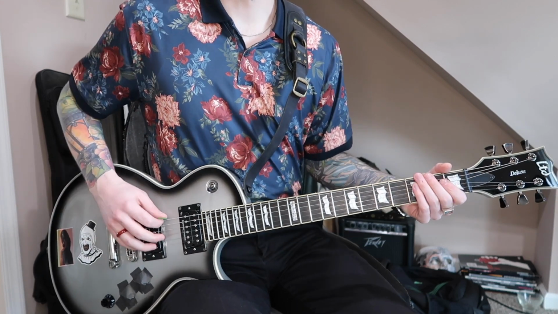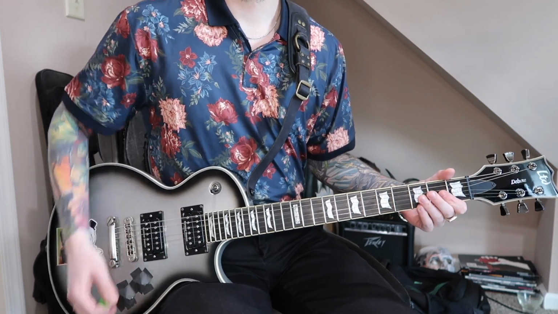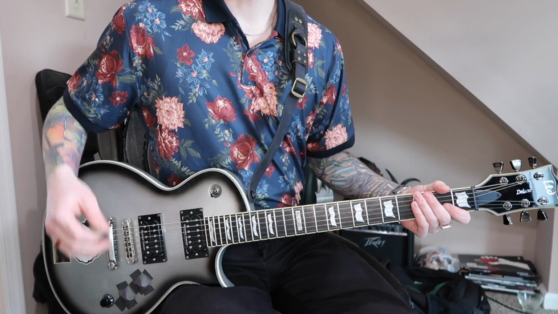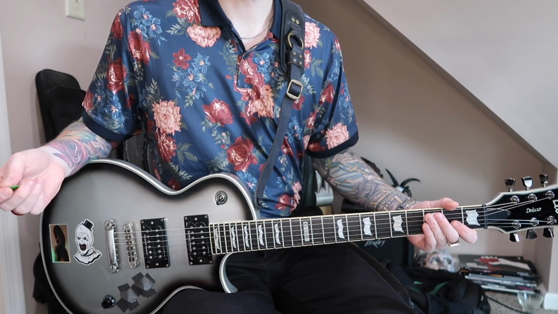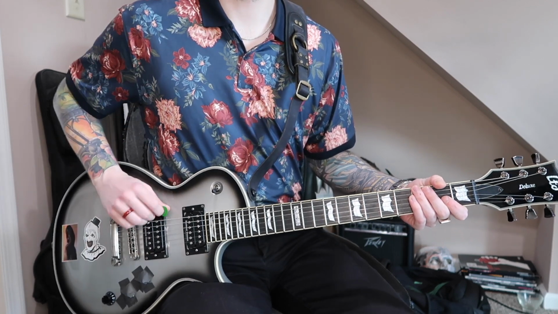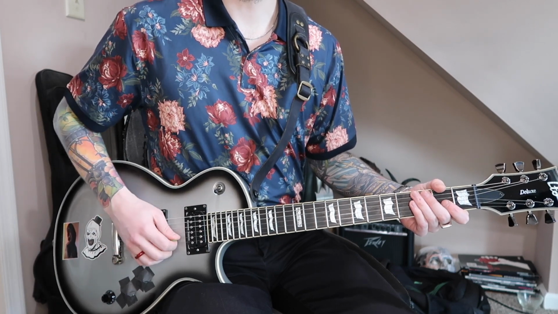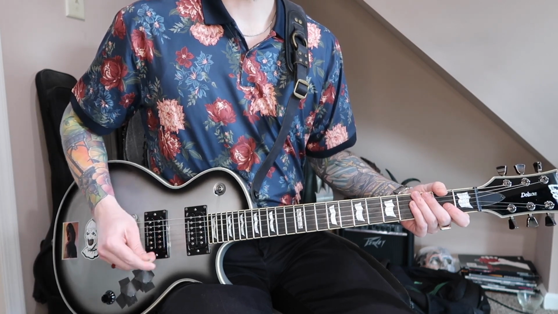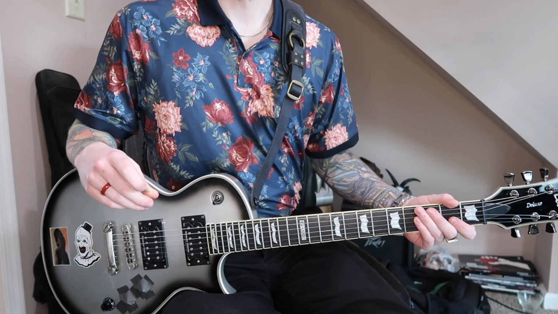Now drop C is obviously D standard with the D lowered down to C, and then they also use, I just call it the Mastodon A tuning because theoretically it's not drop A, obviously it's different, but that's dropping the D down to an A, so there's two A strings, which will be coming soon in my lesson and cover for A Circle of Sisquatch.